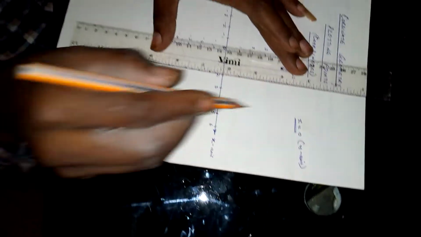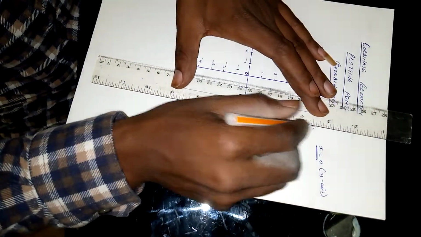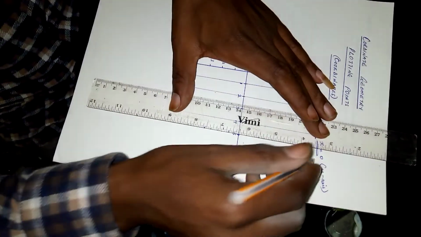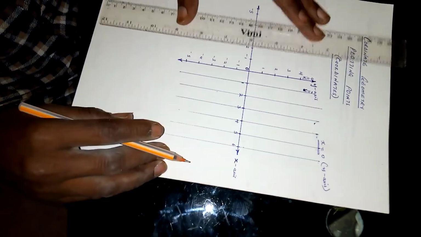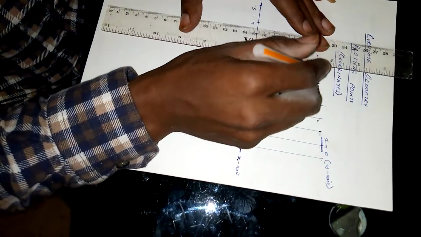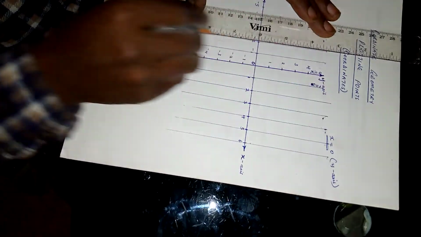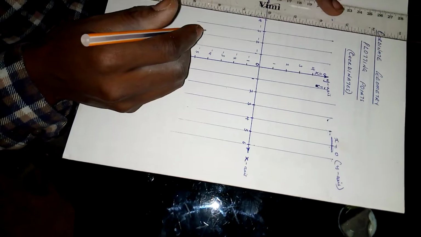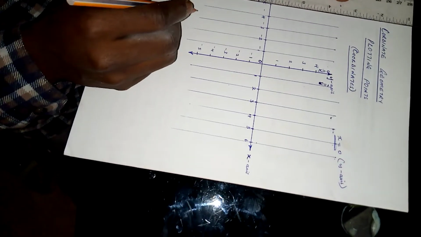Okay? Another line will pass through this point, another line through that point, and another through each of the next points. Other lines to your left pass through those numbers, and the last one through here.